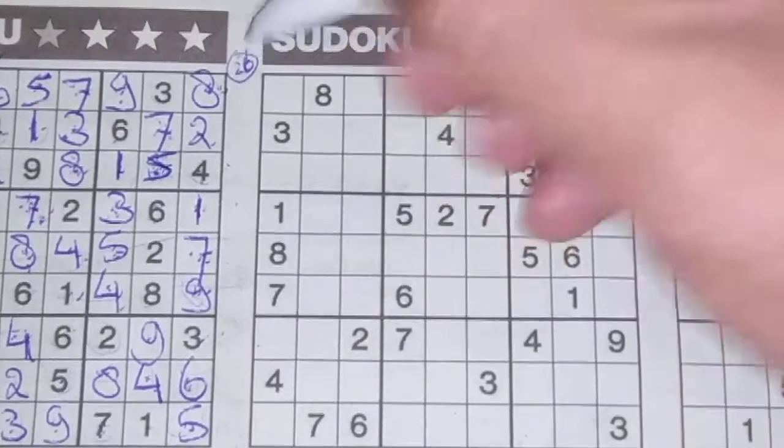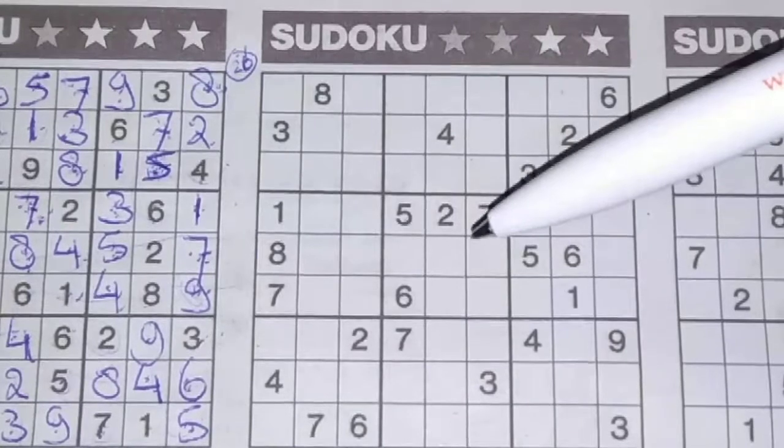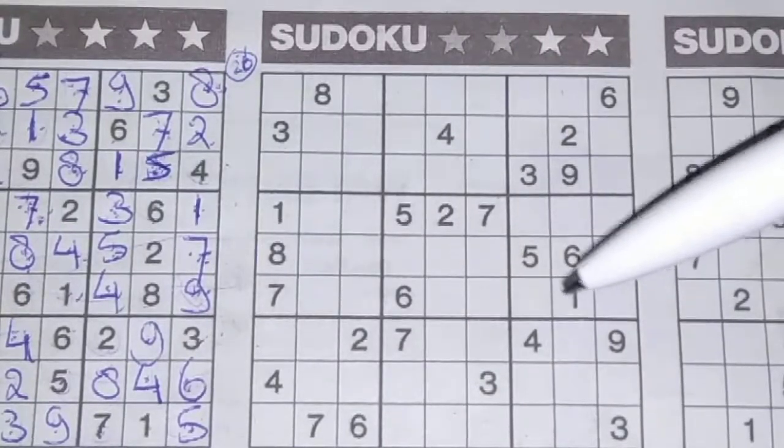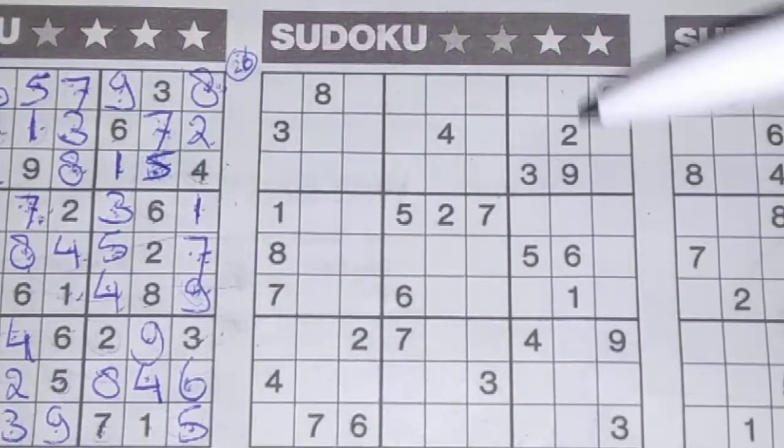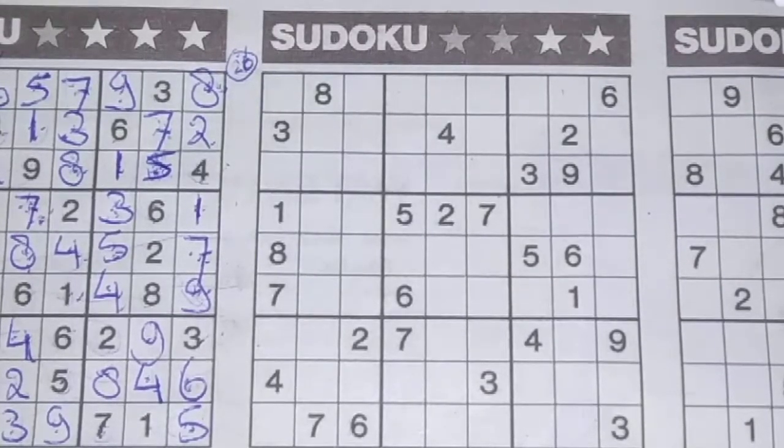Alright, I expected that number because the previous one has 27 numbers and this has 26 numbers. So let's get started.